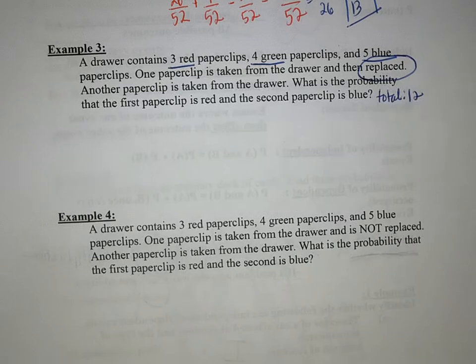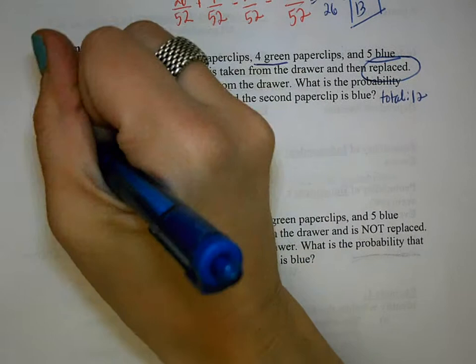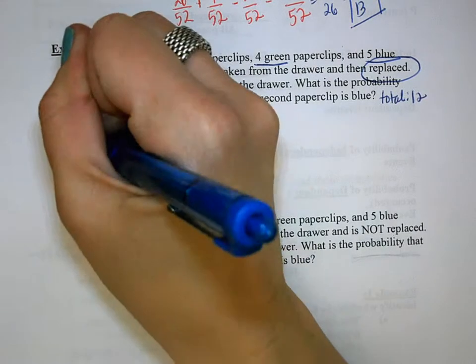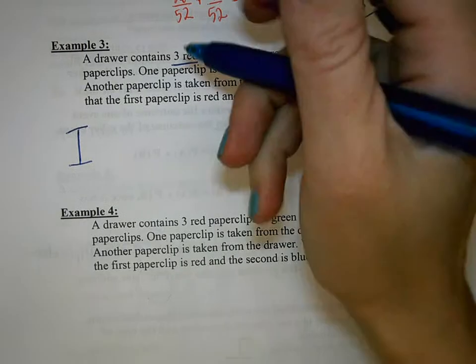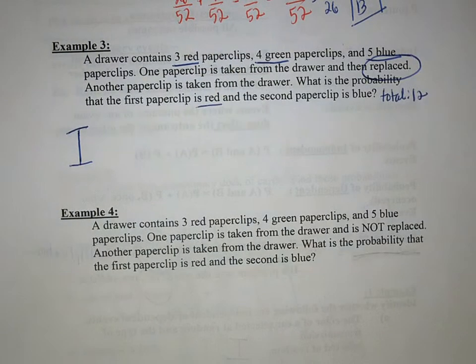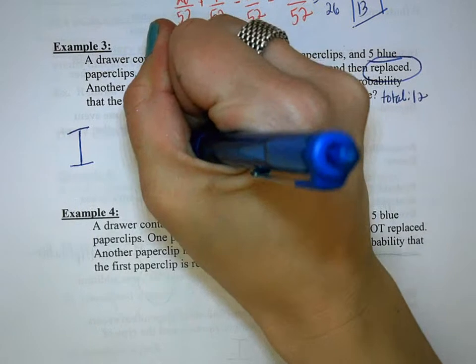12. Okay. Now, do you think this is independent or dependent? Why is it independent? Because you're putting it back in. You could choose that same paper clip again, couldn't you? Okay, so the first one is red. So how many reds are there? 3 out of 12. We take out a red and then we put it back.